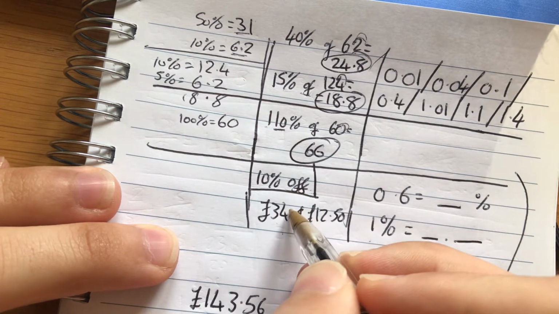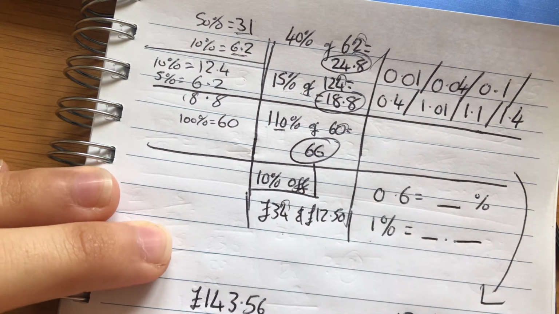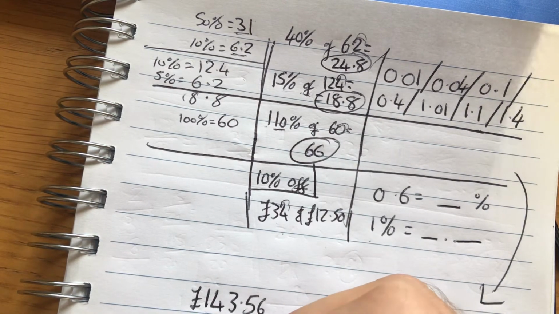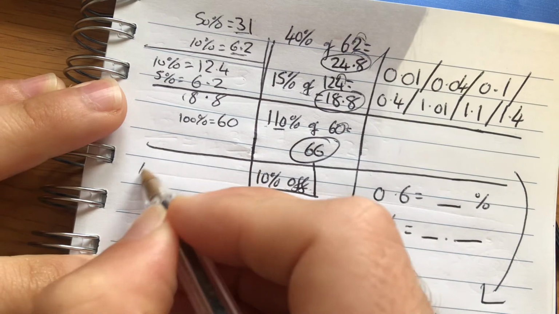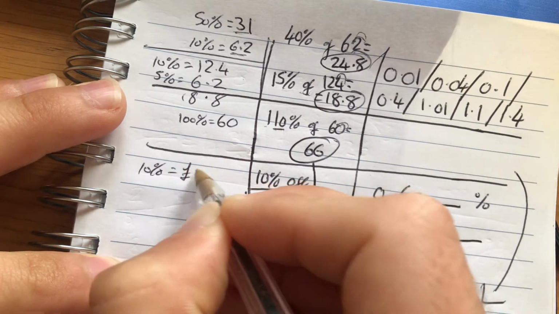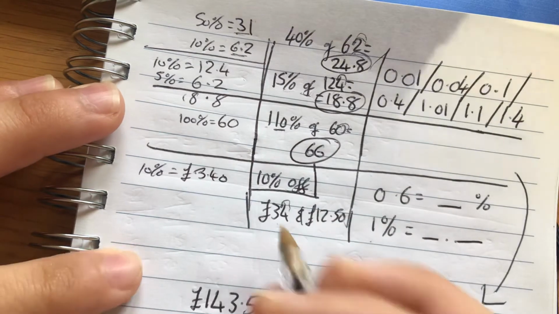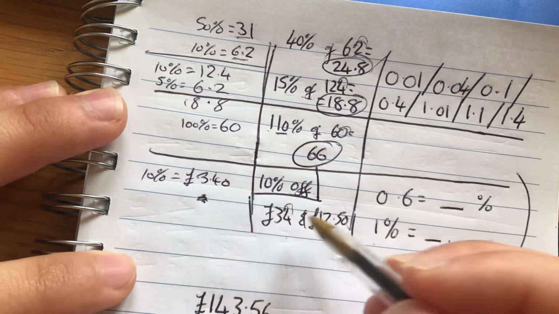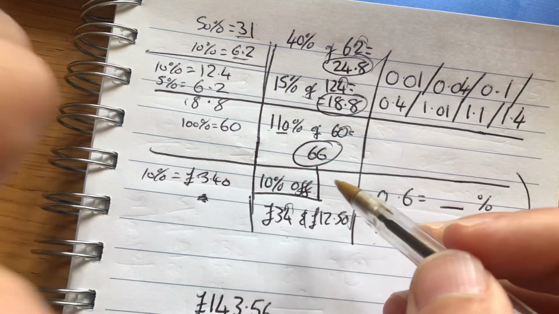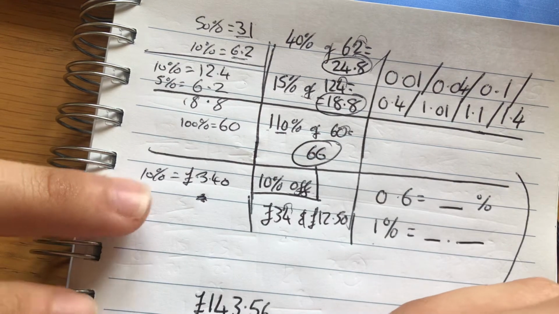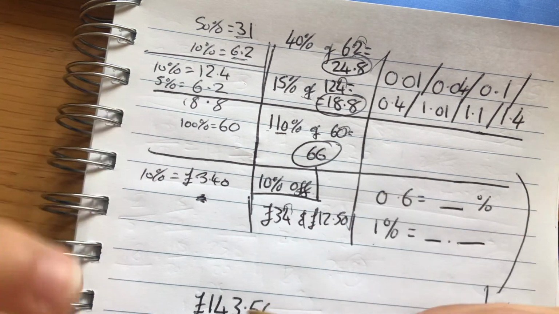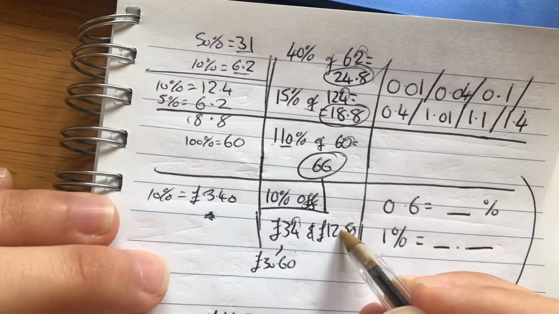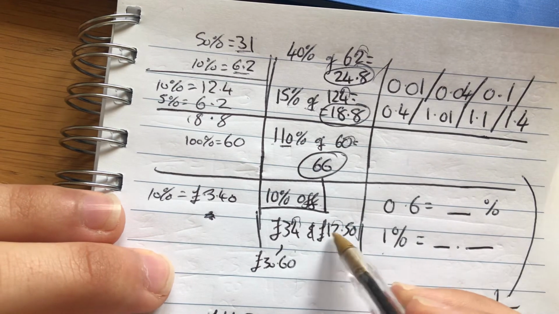So 10% of 34 is 3.4 or £3.40. But then I've got to take it off of 34. So 10% is £3.40, but I need to take that off of 34. So can't we say take 34, take £3, 34, 33, 32, 31. Take the 40p off is going to be £30.60. So that one becomes £30.60. 10% off £12.50 is £1.25.